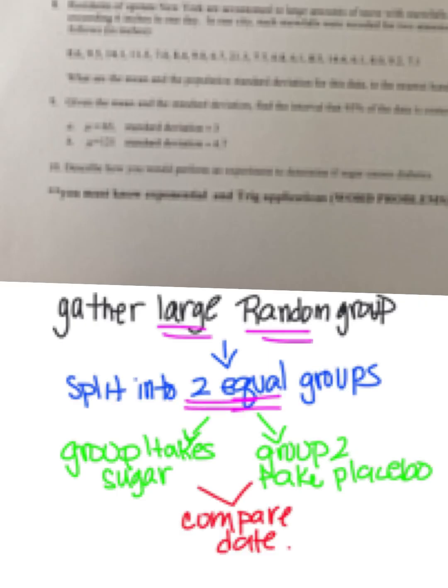The last thing I need you guys to make sure that you study is to know your exponential growth problems. That's the money problems, like Mary puts $100 into an account. How long does it take for the account to double? And your trig applications like the Ferris wheel problem, stuff like that. Make sure you review those problems.